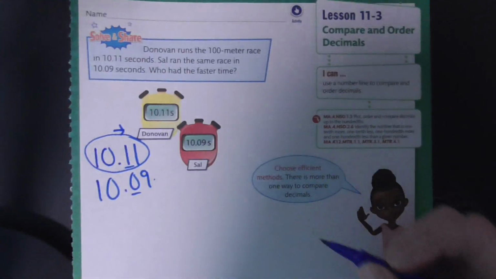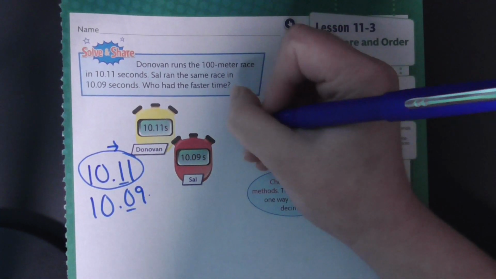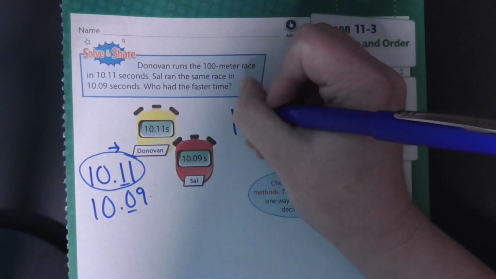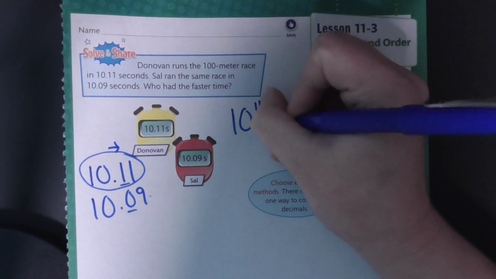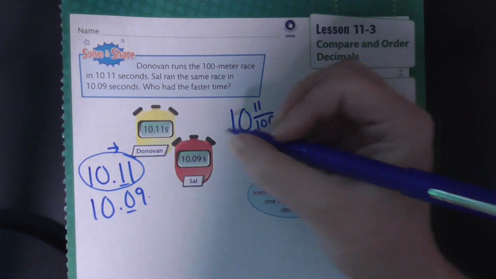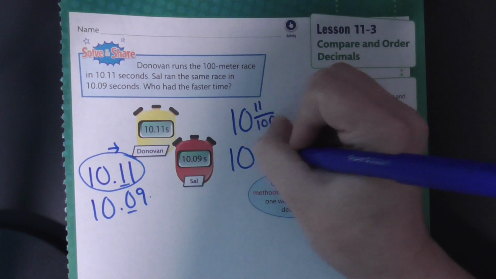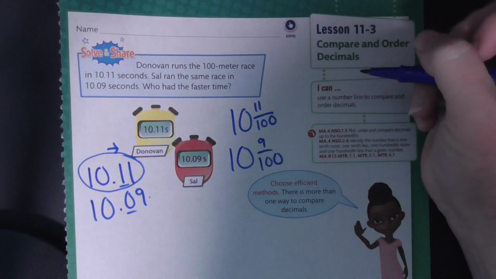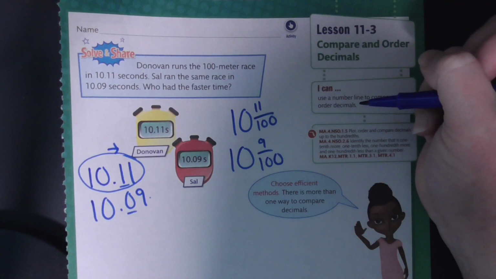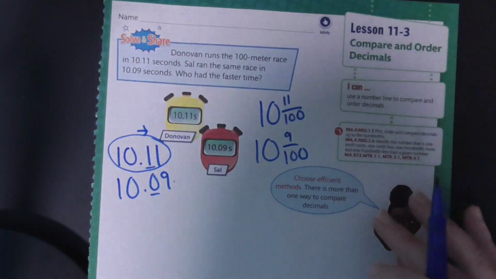Now, another way we could have compared these is to turn them into fractions. So for Donovan, we have 10 wholes, and then we have 11 over 100. For Sal, we have 10 wholes and 9 over 100. And you can see by looking at these, 11 over 100 is going to be greater than 9 over 100.